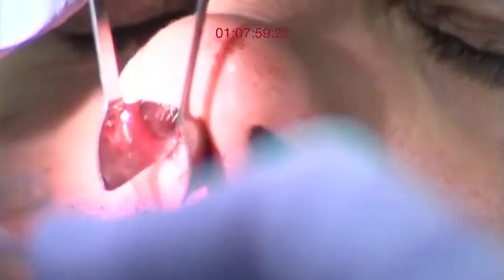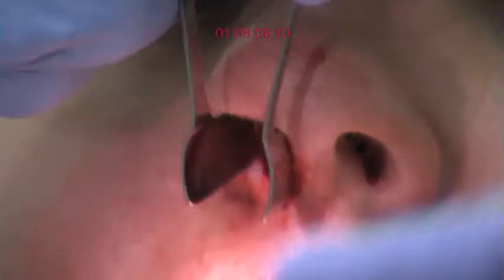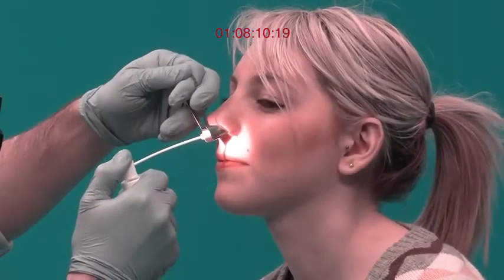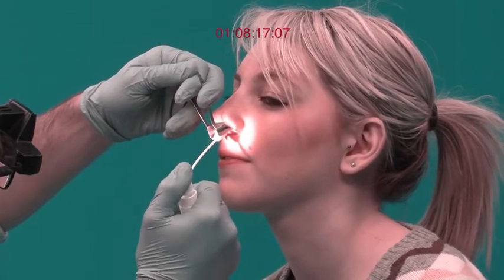Use the suction to remove any blood clot from the nose. If the blood clot is deeper within the nasal cavity, then a smaller suction end will be required. Spray the nose with the co-phenylcaine spray. This spray not only gives local anaesthesia, but the decongestant causes the nasal lining to shrink, allowing a better view of the nasal cavity.